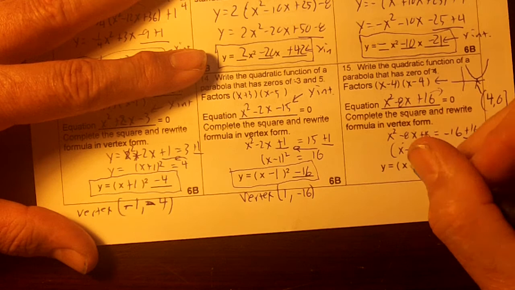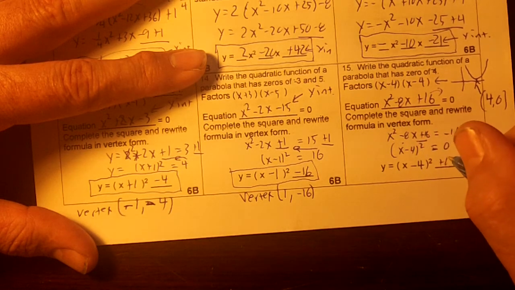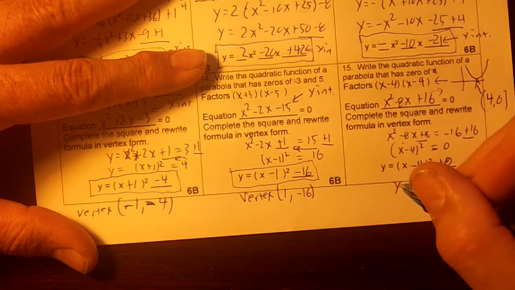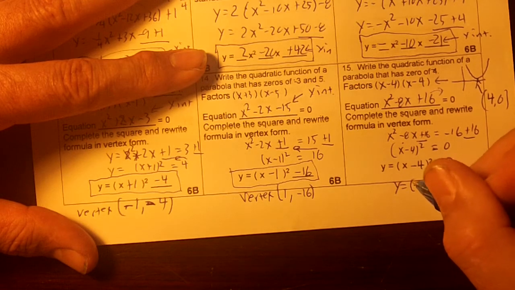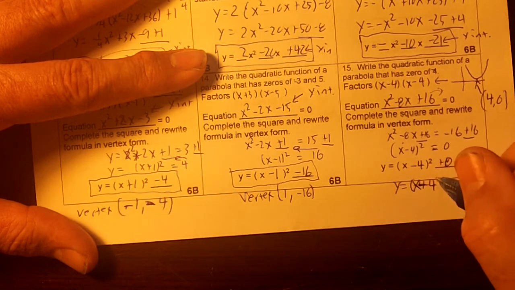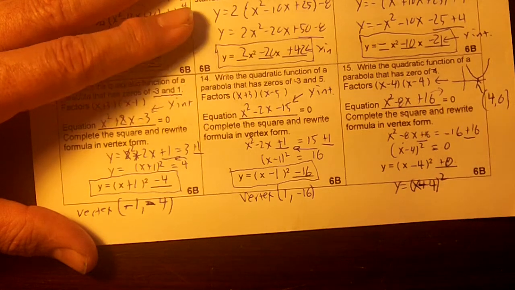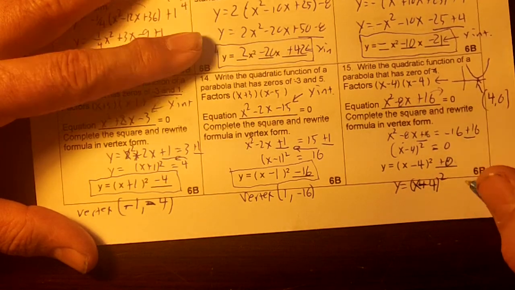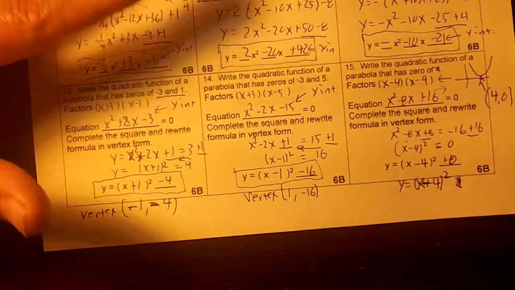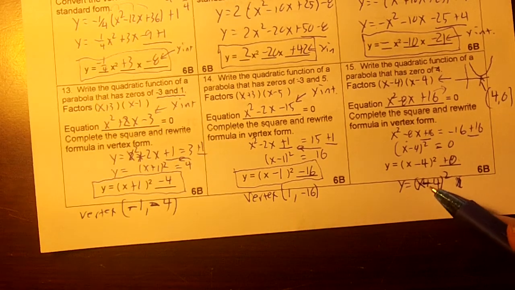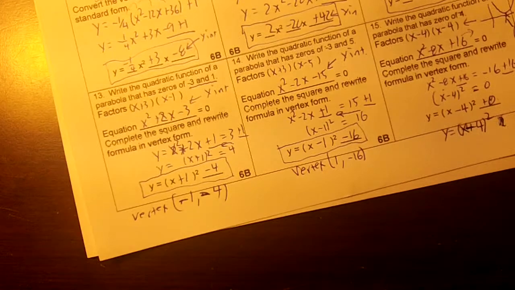And when we move this over, it'll be (x minus 4) squared plus 0, or just y equals (x minus 4) squared. Okay, which is what we have right here, x minus 4 times x minus 4. So just y equals (x minus 4) squared, okay? Which would have a zero of 4 comma 0, or a vertex of 4 comma 0.